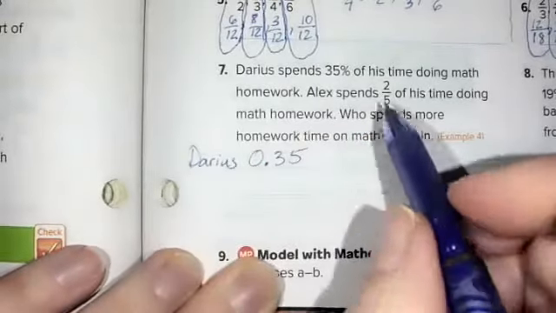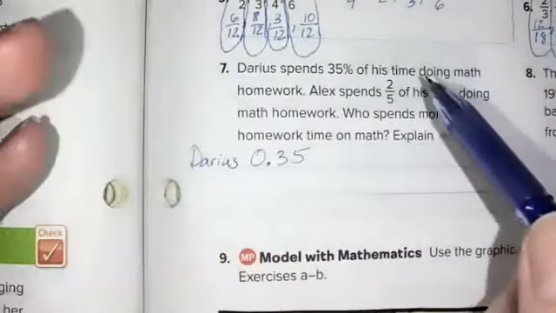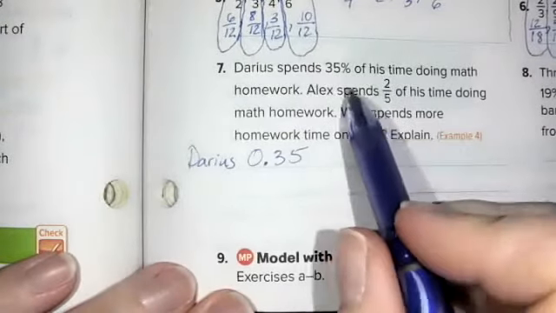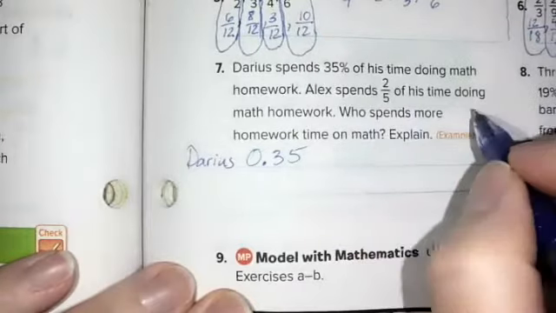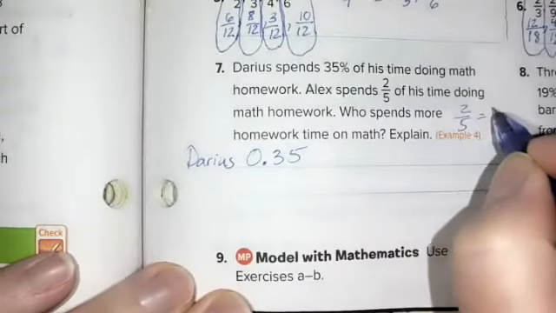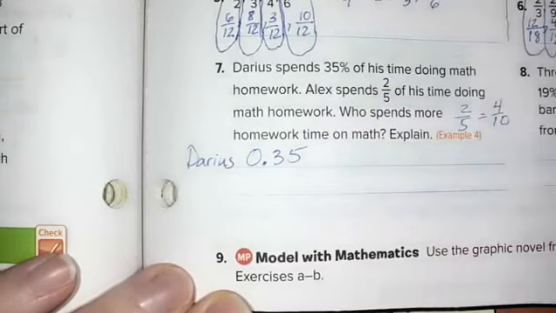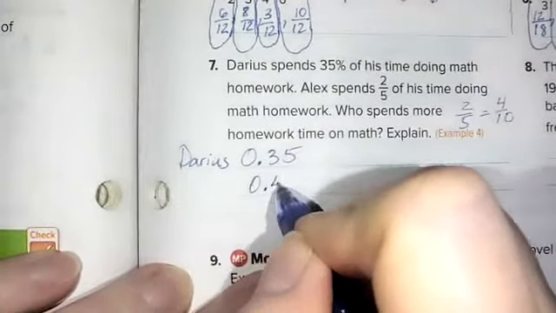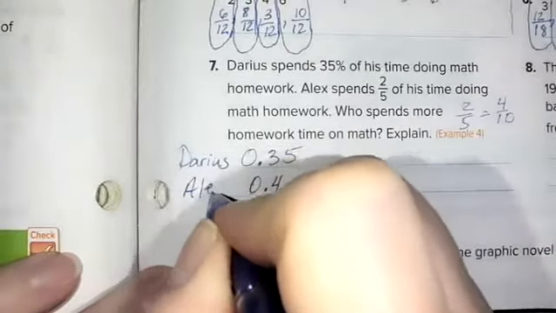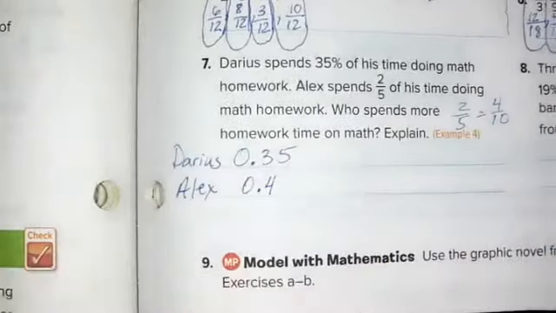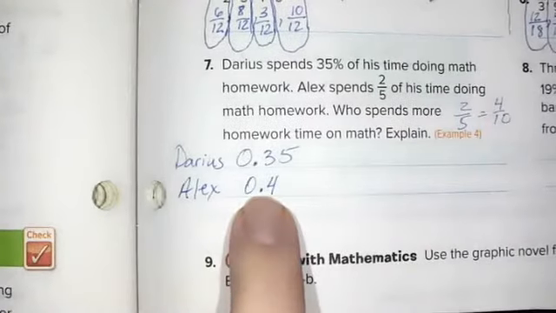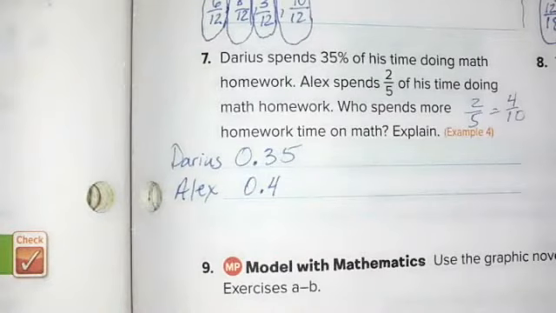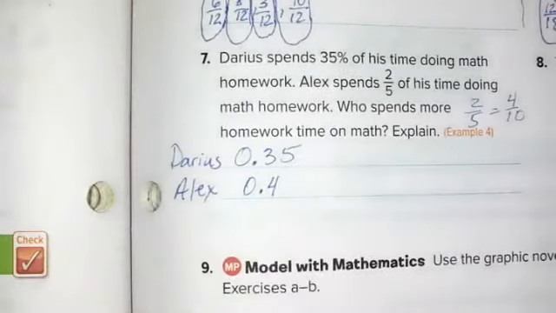Okay, and then actually we could change them to percentages too. Whichever method you want is fine. And then Alex spends 2/5. Well, I know 2/5 is equivalent to 4/10, and I can write 4/10 as 0.4. And that's Alex. And so they're asking who spent more time on math homework. So this is 35% or 0 and 35/100ths of his time for Darius, 4/10 or 40/100ths for Alex.